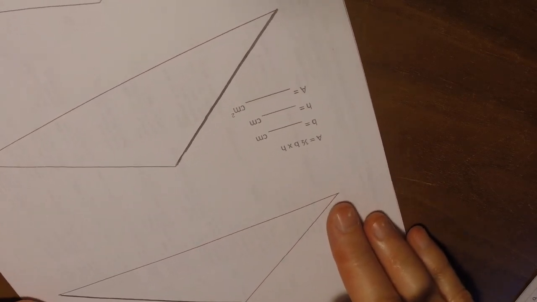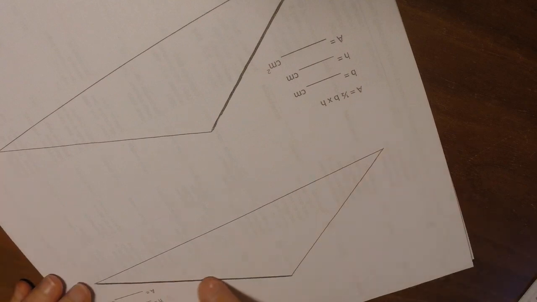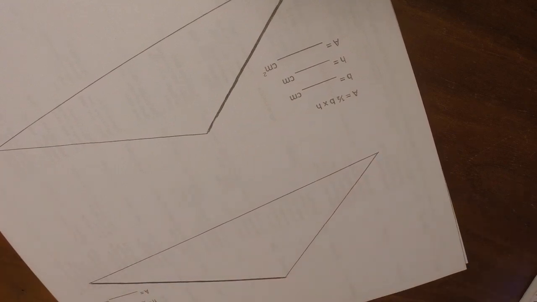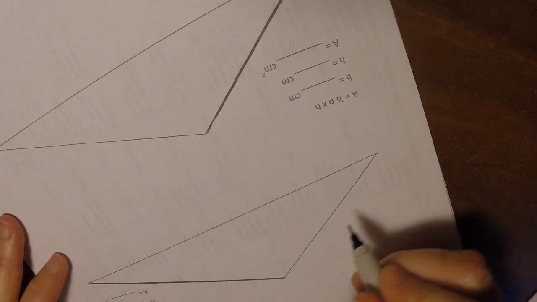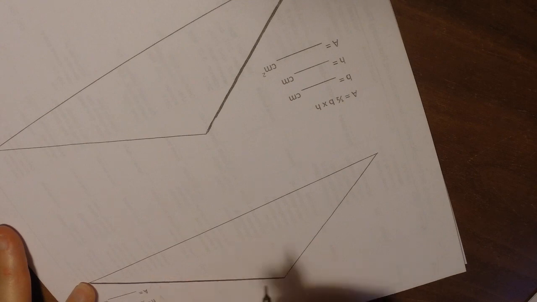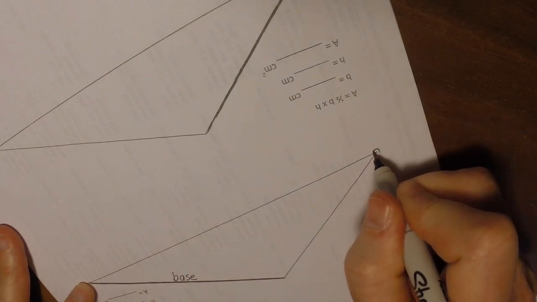so that this base here is my horizontal. Okay, so that's at the bottom. And if I look at this, my vertex that's opposite this base here, so this is my base. The vertex that's opposite this base is this vertex here. I'm going to circle it.